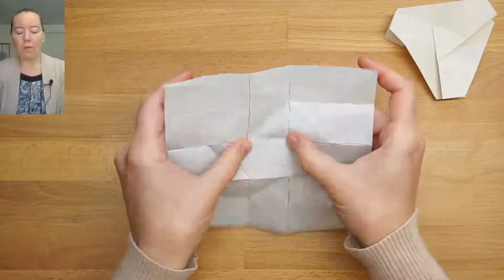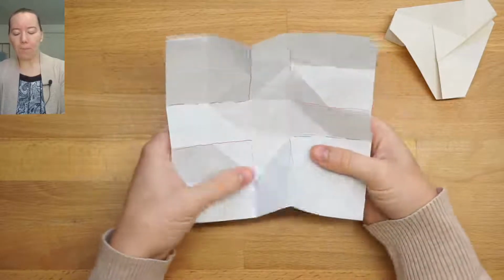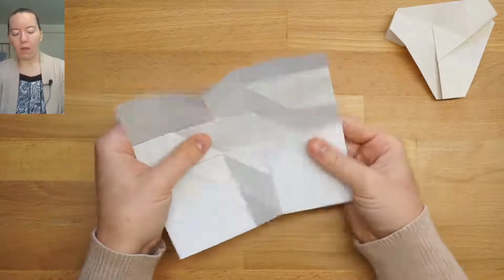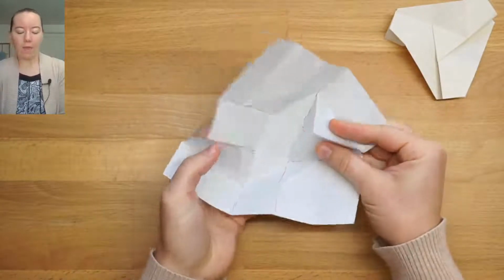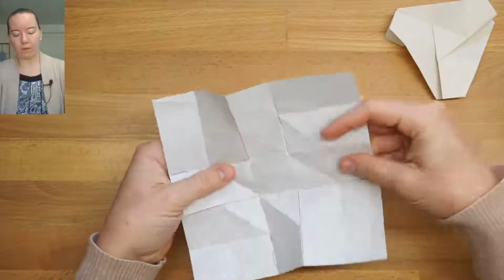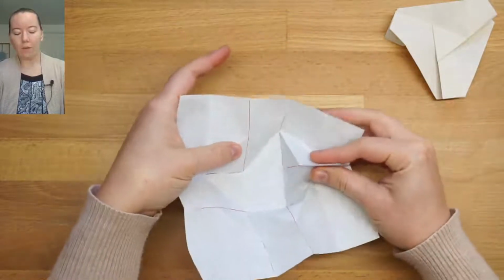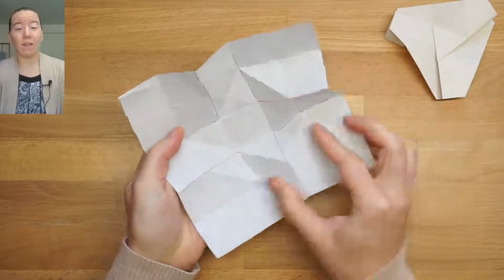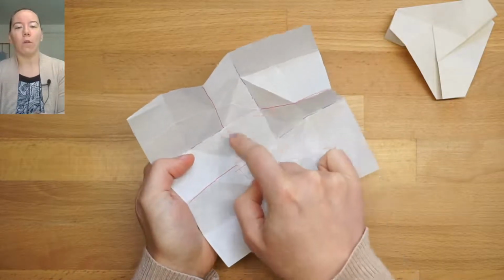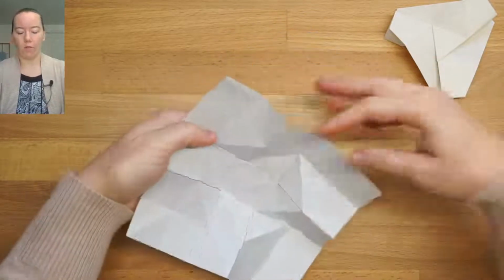So what I do instead is I have half of a closed square pre-creased along each mountain that comes in, and these half squares are centered on the corners of my central square.